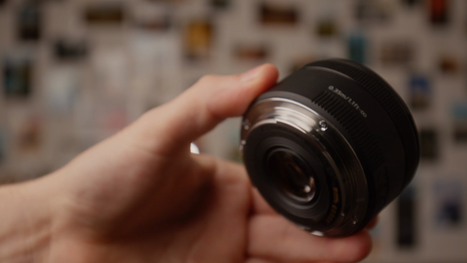The only downside is, as I already mentioned, you need to walk if you want to get your subject bigger in the frame, or if you want to get more in the frame, you need to walk backwards. So this is the only downside, but the optical quality is very good. For $100, it's wow.